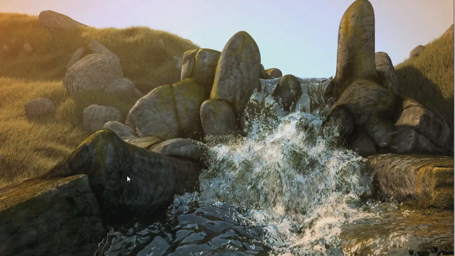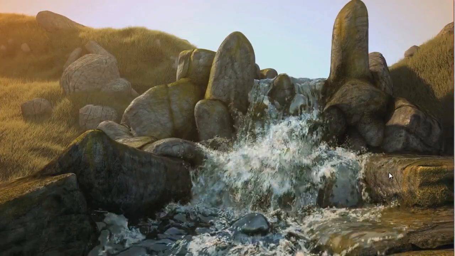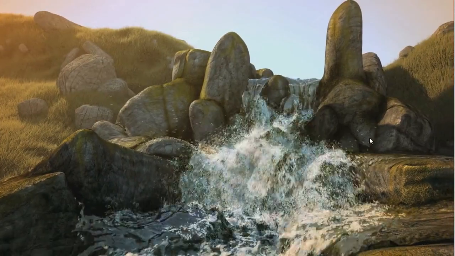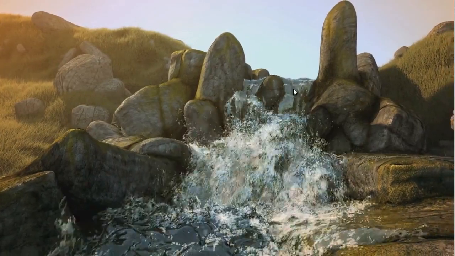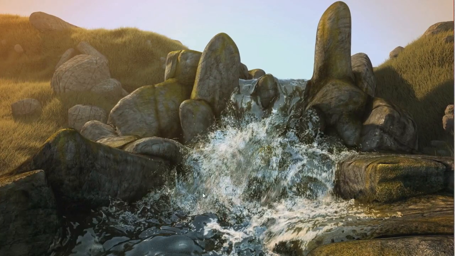So if we just jump back to look at our original animation and hit play, you should now be able to identify exactly what's going on here. We have this underlying fluid simulation and these spray particles which are sort of resting along the surface.